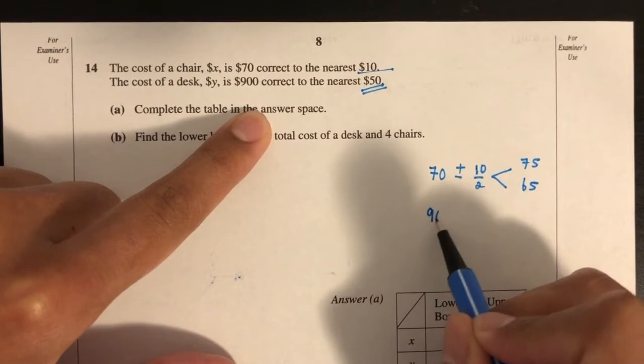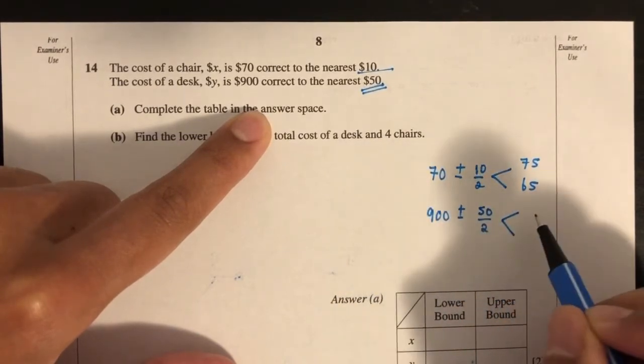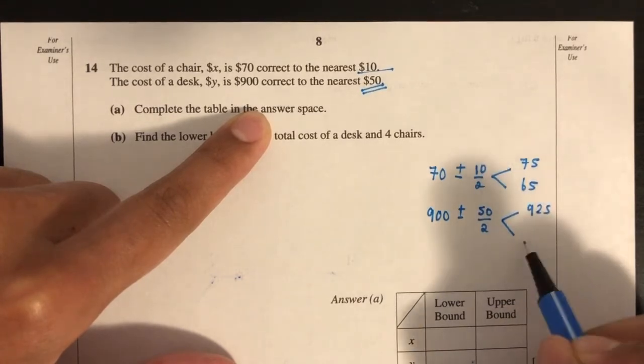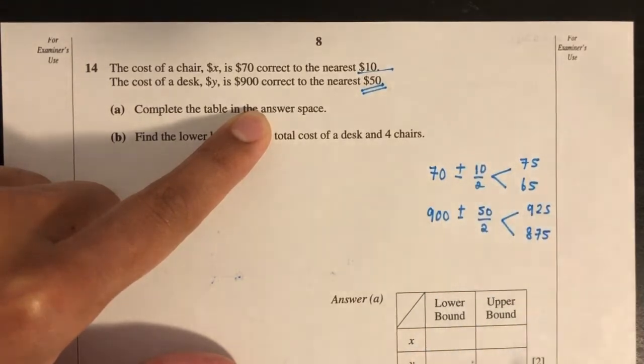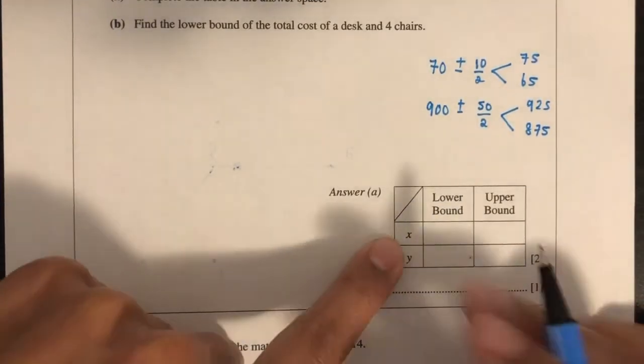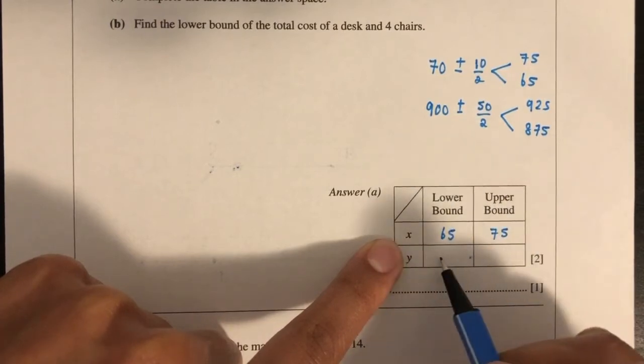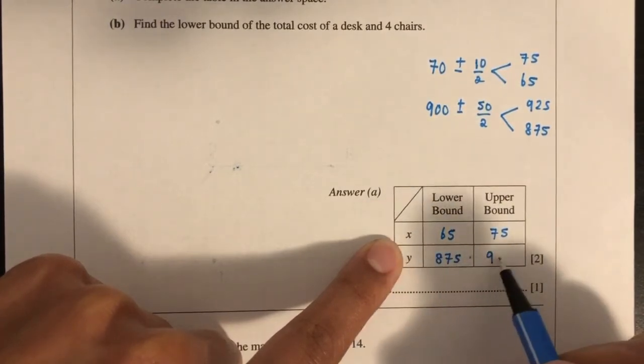And then 900 plus minus 50 divided by 2, that will be 925 and 875. So for the first one, the lower bound of x, which is the chair, will be 65, 75, 875, 925.